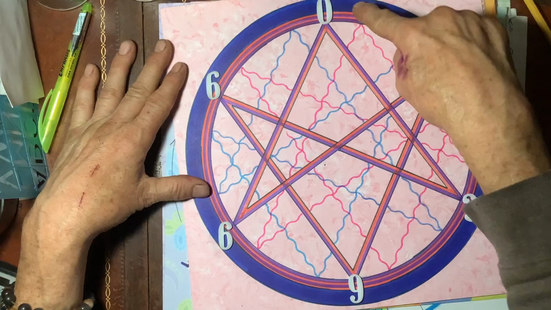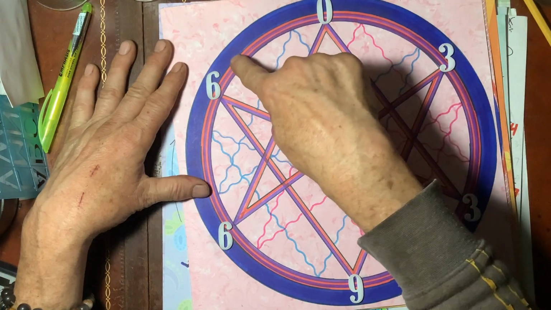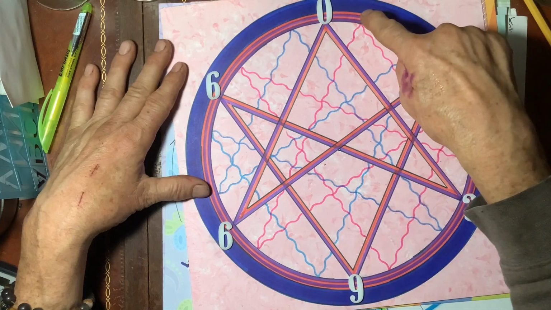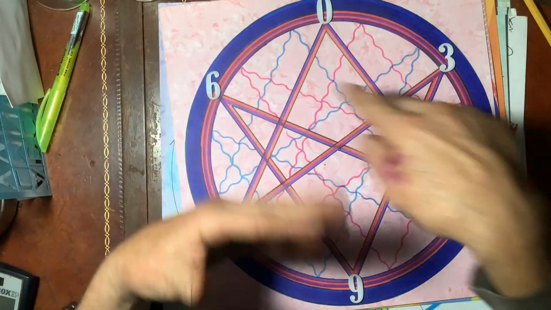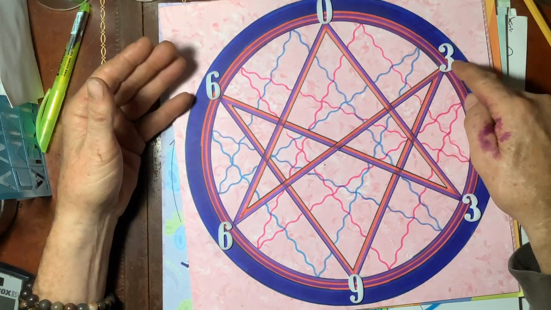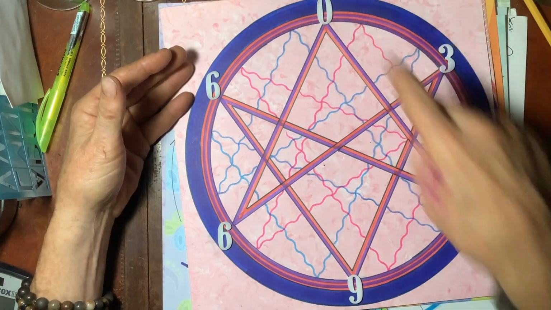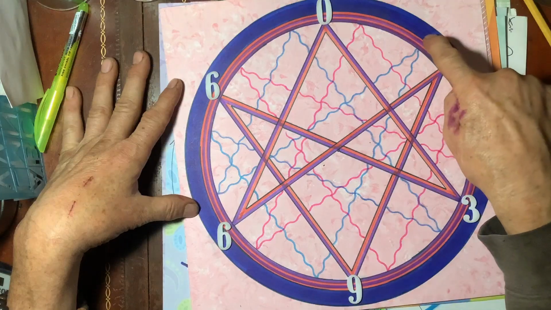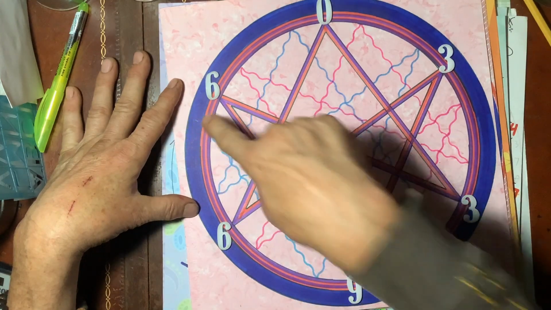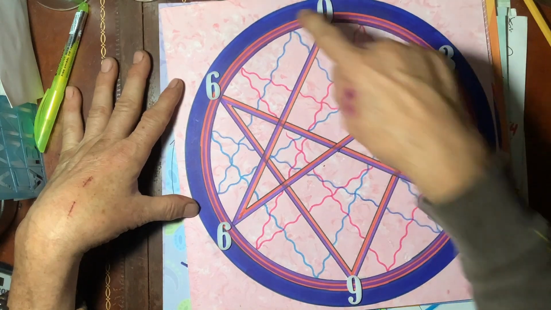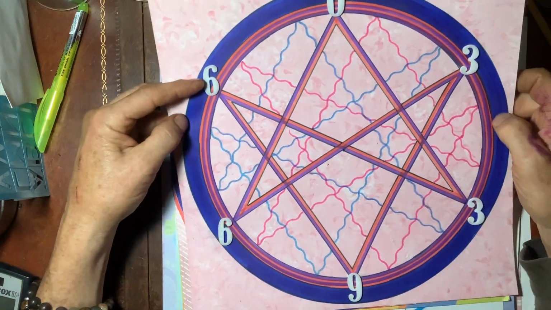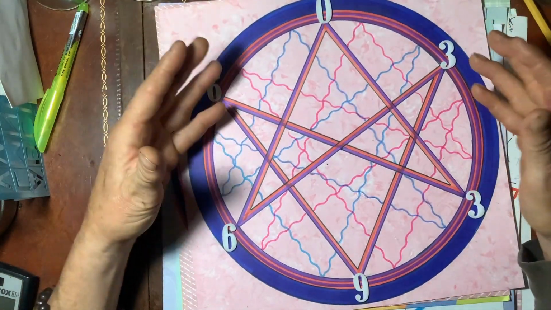So I know that's a 1, that's a 4, that's a 2, that's an 8, that's a 5, that's a 7, and that's a 1, because of the pattern. They parallel the 369. That's a 1, that's a 4, that's a 2, that's an 8, that's a 5, that's a 7, that's a 1.